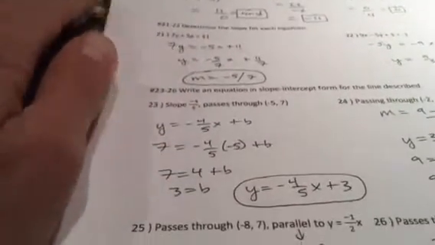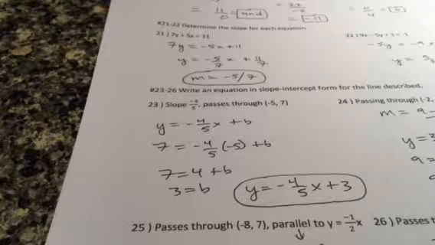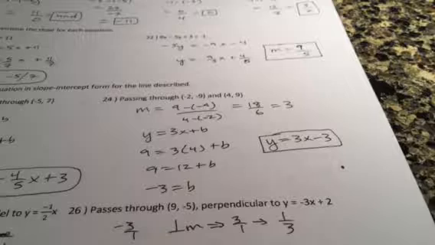Write equation with slope -4 over 5, and it goes through -5, 7. So y equals -4/5 x plus b. Plug 7 in for y, -5 in for x. Always write your equation out fully like I did there, okay? Find the slope, you get 3. y equals 3x plus b. Pick one. I picked 4 for x, 9 for y.